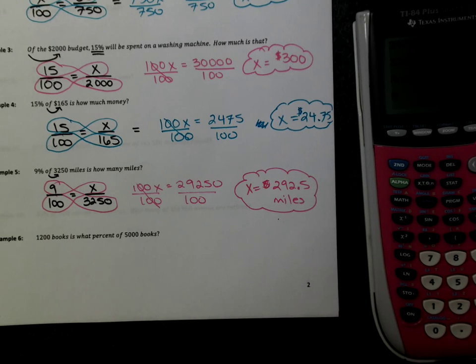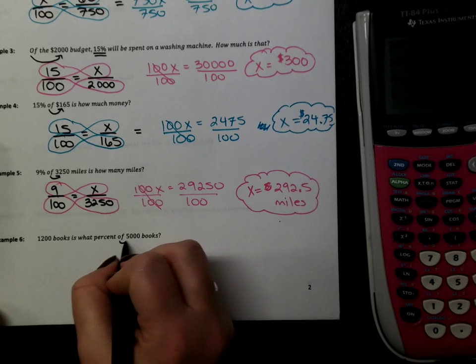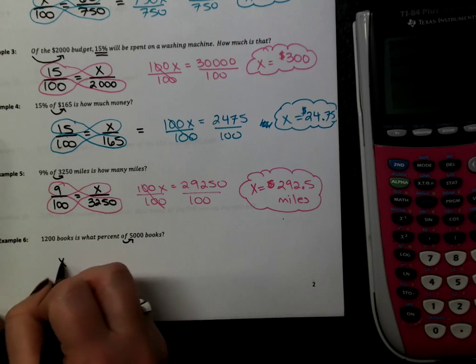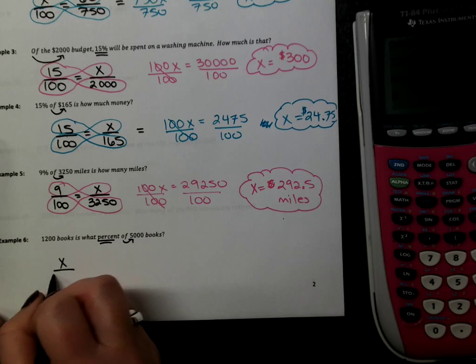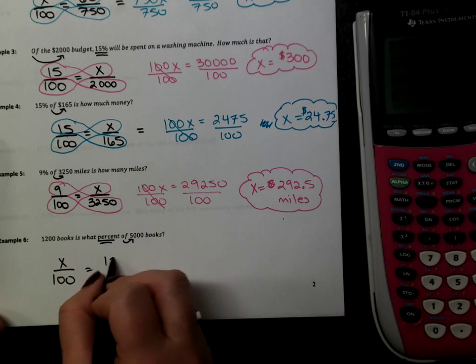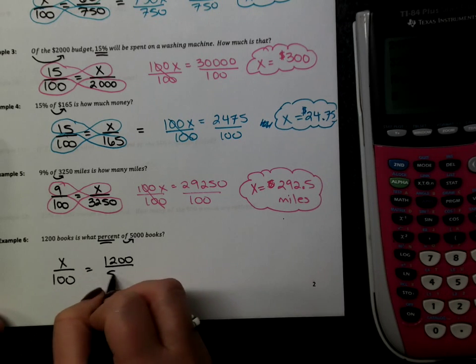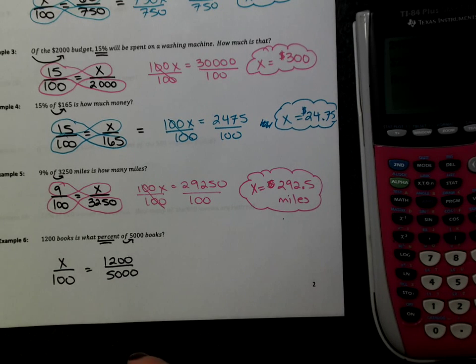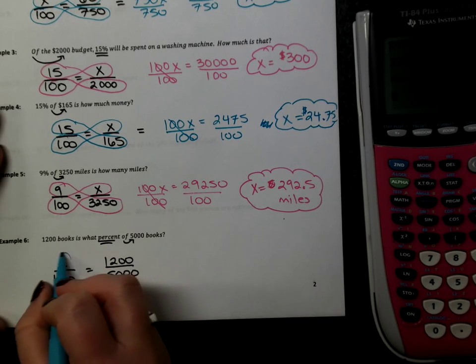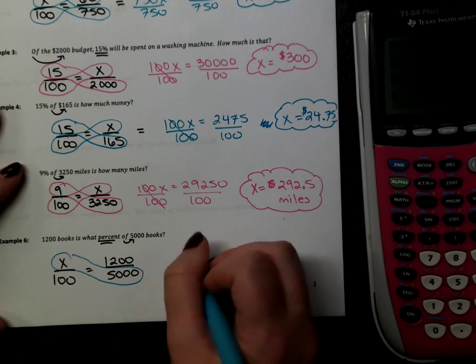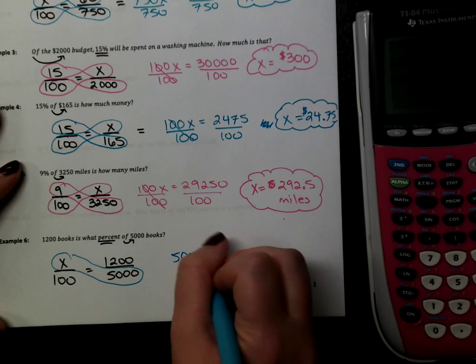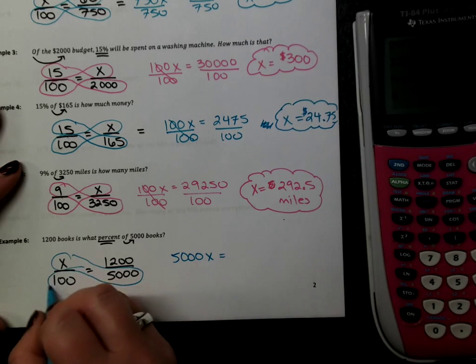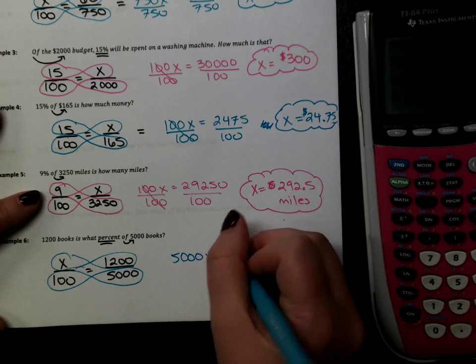1,200 books is what percent of 5,000 books? So we're asking for the percentage this time. X out of 100 equals 1,200 out of 5,000. Cross multiply and divide. You can either write it down or just use your calculator, whichever is more comfortable for you. 5,000 x equals 100 times 1,200.